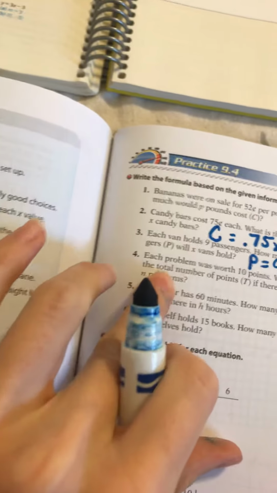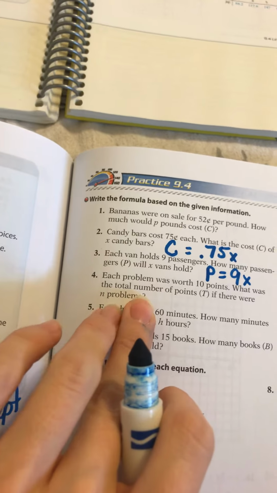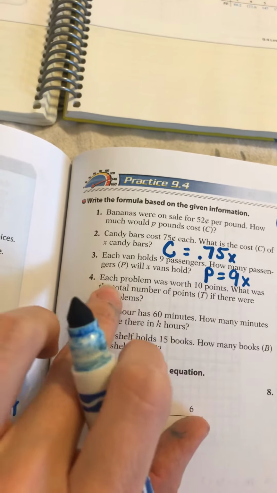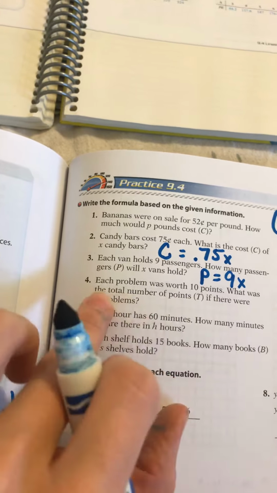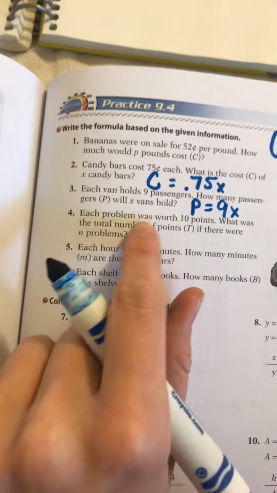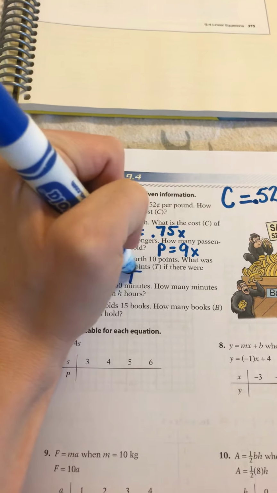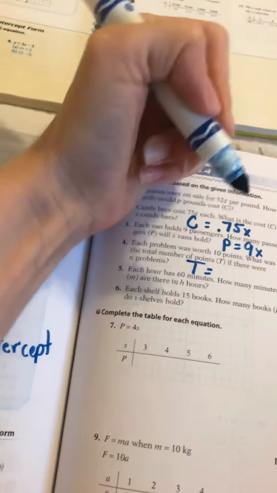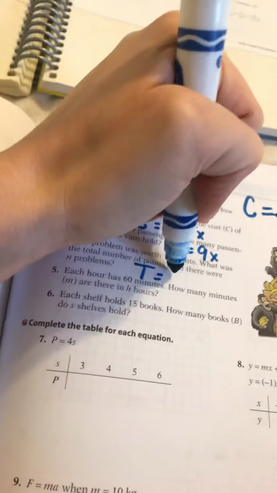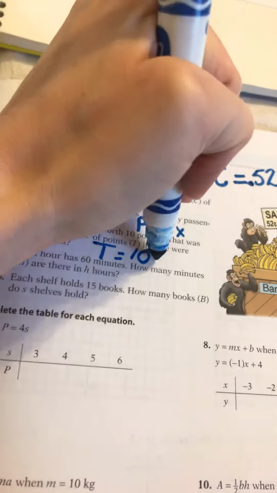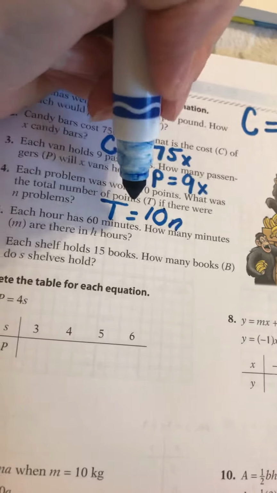Okay, now that you've worked it out, let's go ahead and check your answer. So each problem was worth 10 points. What was the total number of points T if there were n problems? So the total they want, the total number of points, so that's going to be your output. That's going to be everything, and they want that represented by T. Equals how many points per problem. It's worth 10 points. And then we don't know how many problems there were, but it tells us to mark it with n. So T equals 10n.